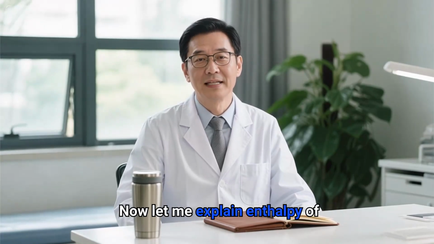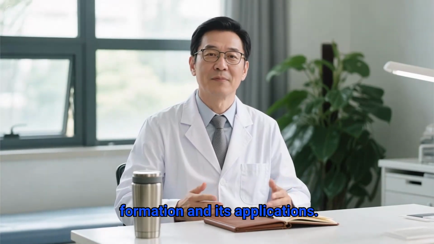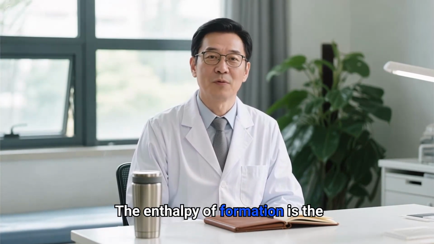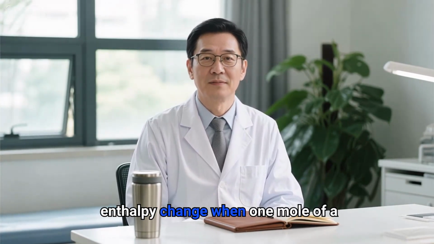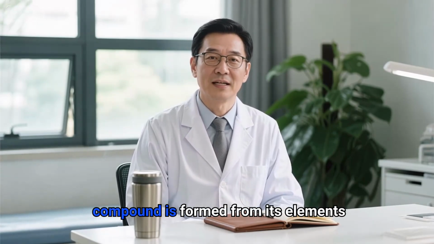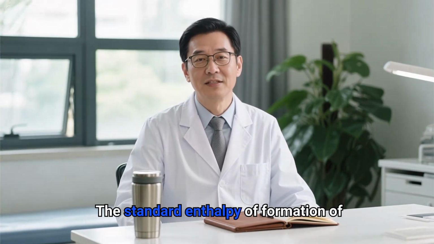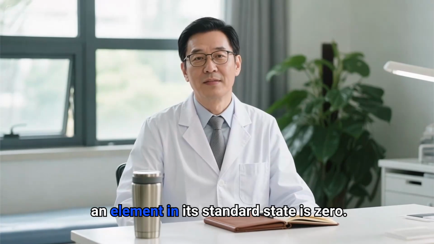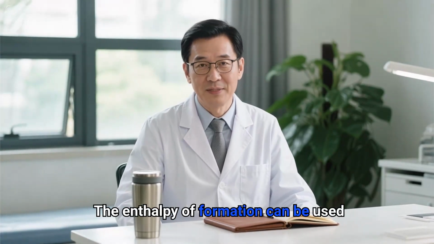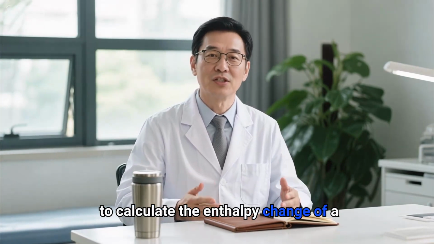Now let me explain enthalpy of formation and its applications. The enthalpy of formation is the enthalpy change when 1 mole of a compound is formed from its elements in their standard states. The standard enthalpy of formation of an element in its standard state is 0. The enthalpy of formation can be used to calculate the enthalpy change of a reaction.